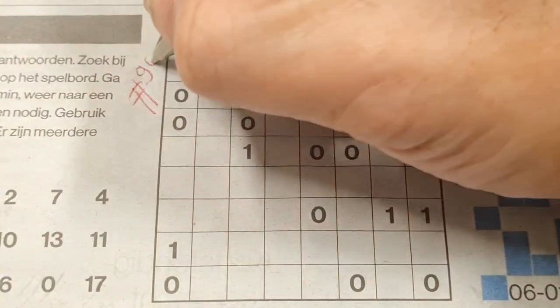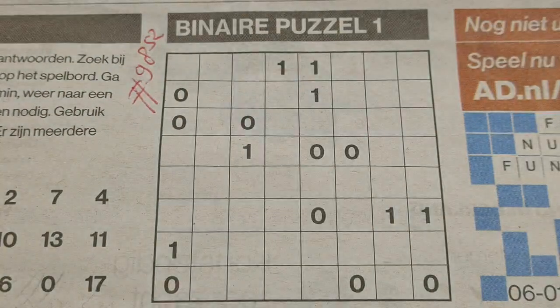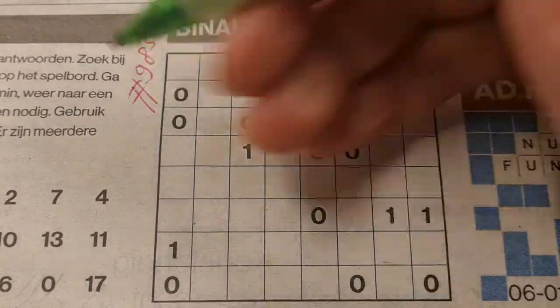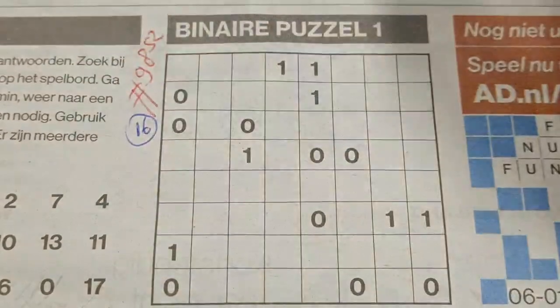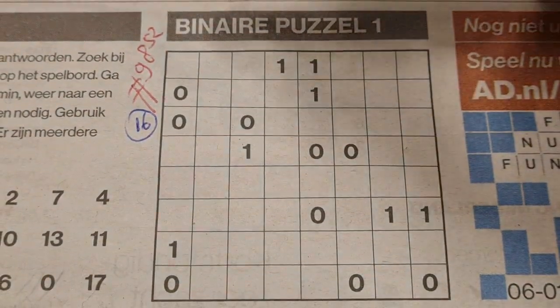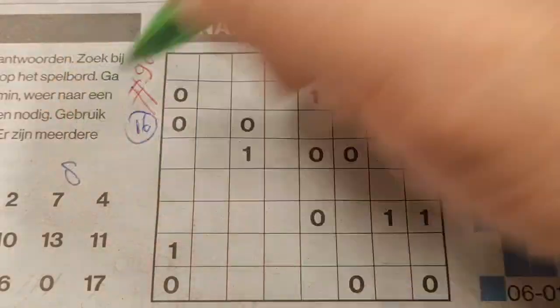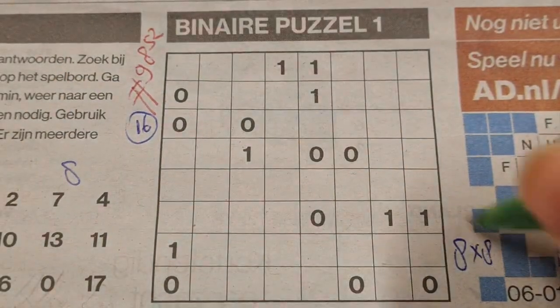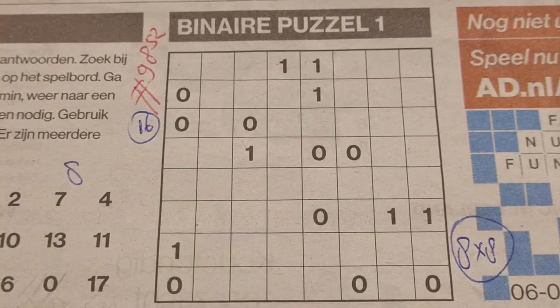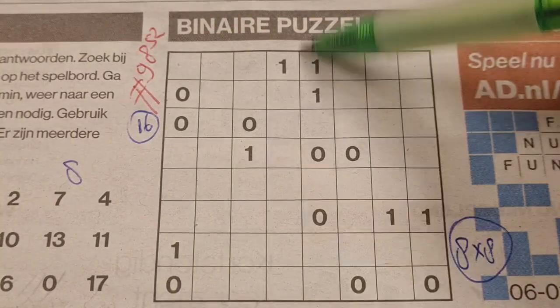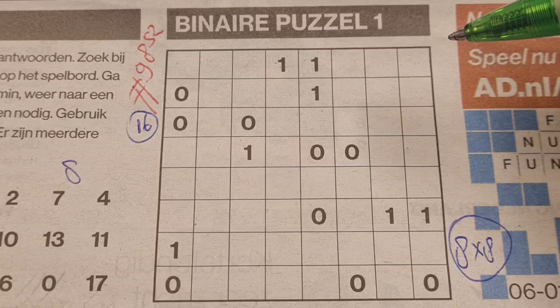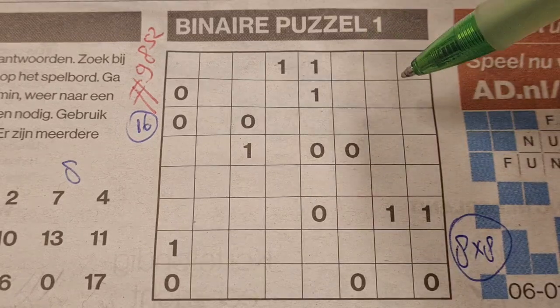And before I start, I always count the printed digits. This one has 16 printed digits. What kind of binary puzzle is this one? Let me count. 1, 2, 3, 4, 5, 6, 7, 8 by 8 binary puzzle. That means in a row or in a column, there are always 4 ones and 4 zeros. Alright, so let's get started.